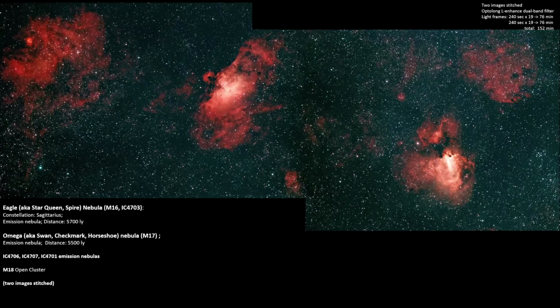So on to our next image. This is actually two images stitched together, giving a very big field of view, over 6 degrees across in this direction. And it includes a whole set of beautiful H2 region nebulae that are dominated by this H alpha red emission.